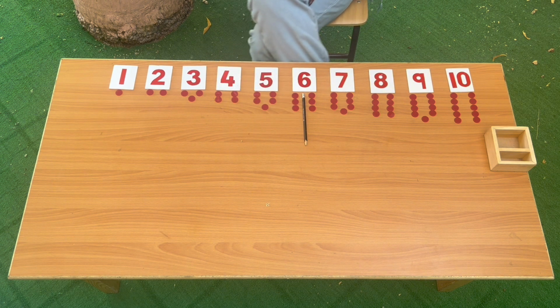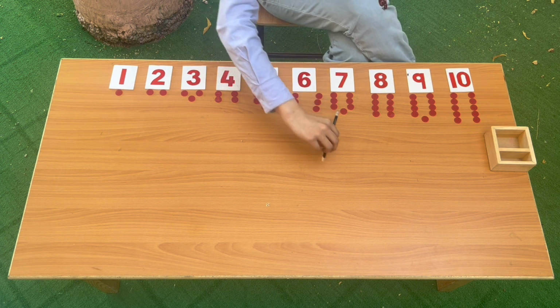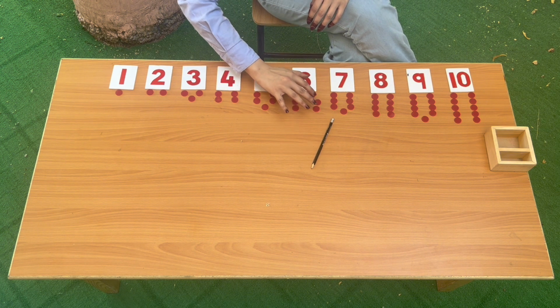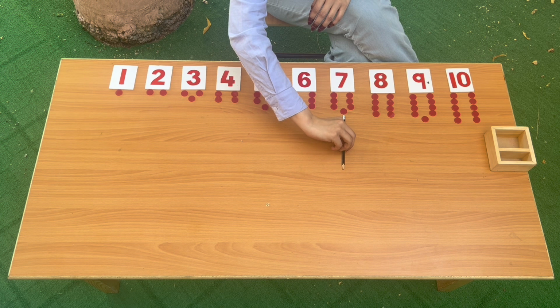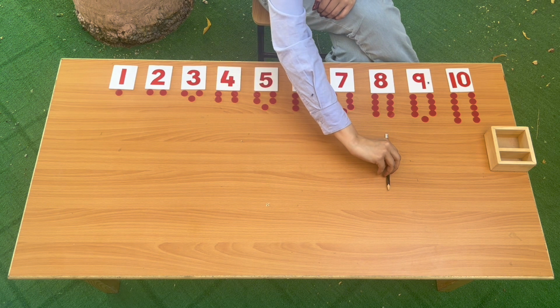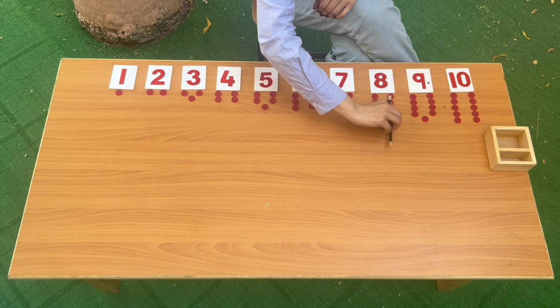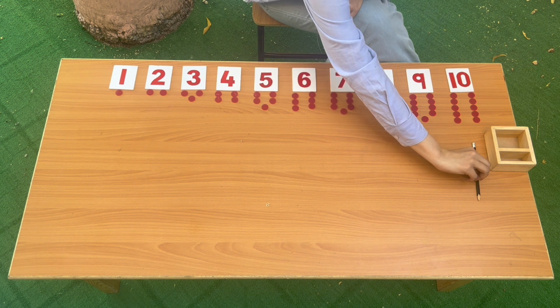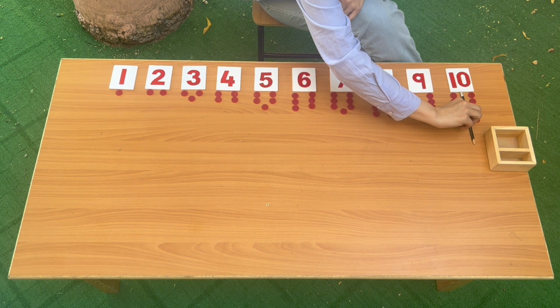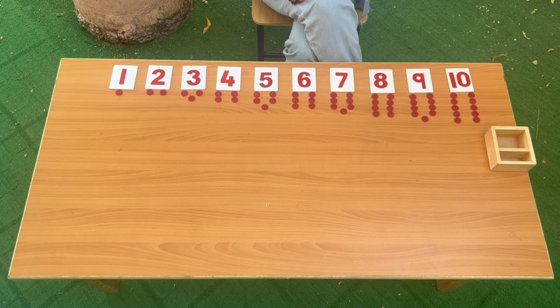This is open. This is shut. This is open. This is shut. This is open.